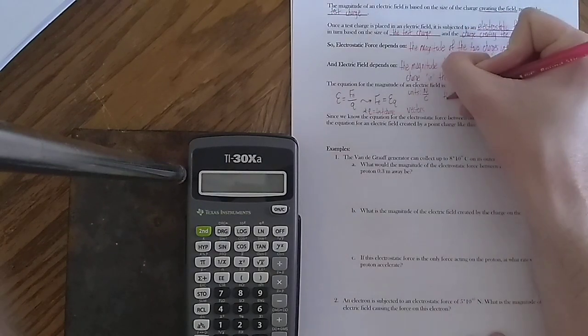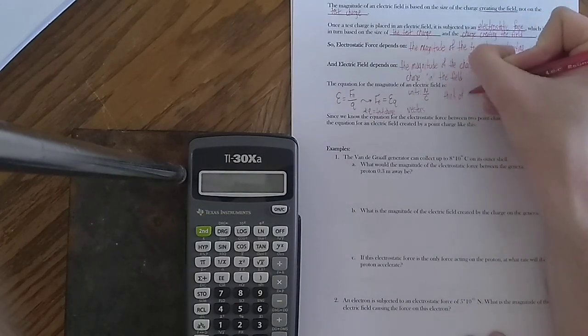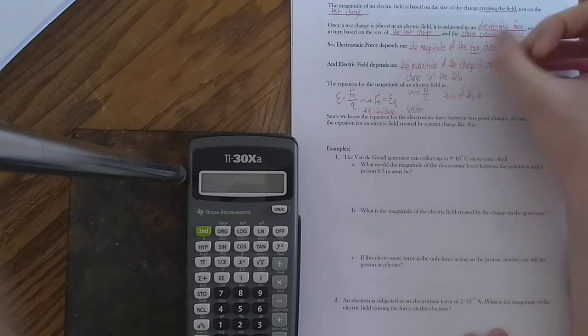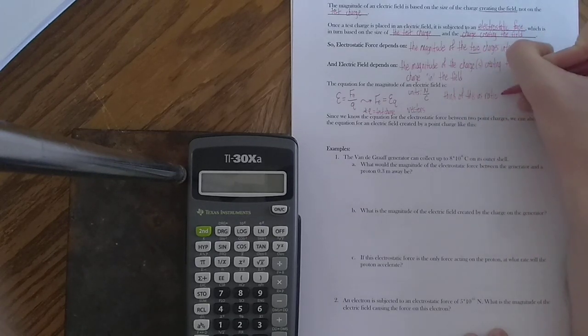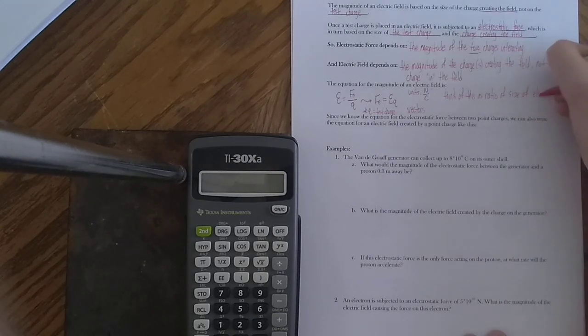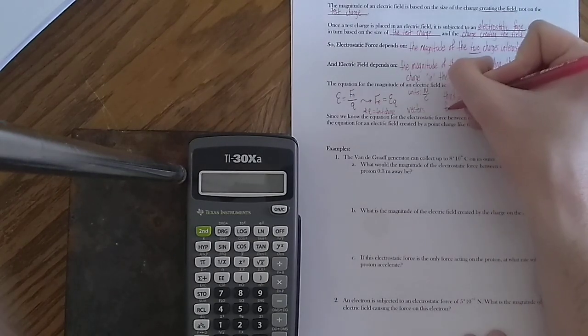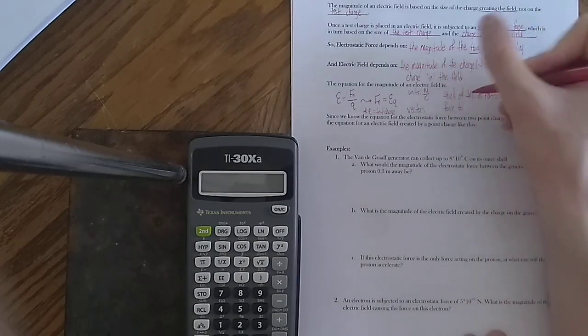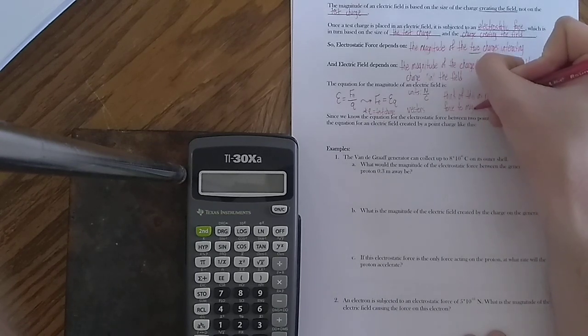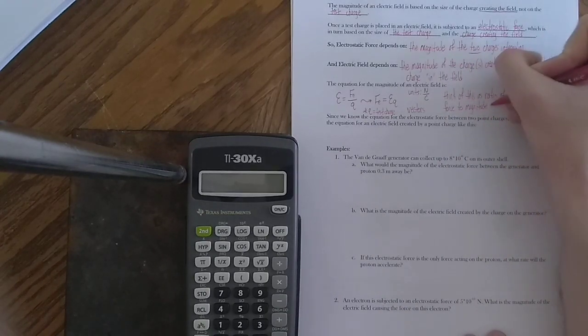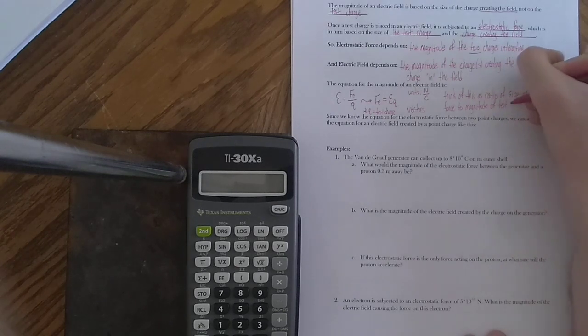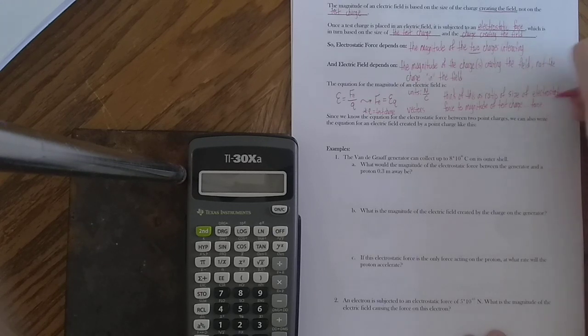Think of this as the ratio of the size of the electrostatic force to the magnitude of the test charge. In other words, the force per unit of charge.